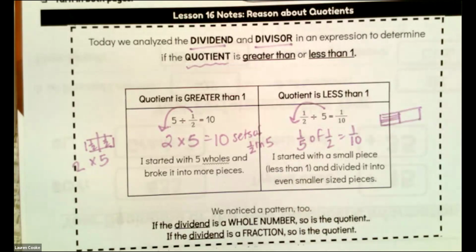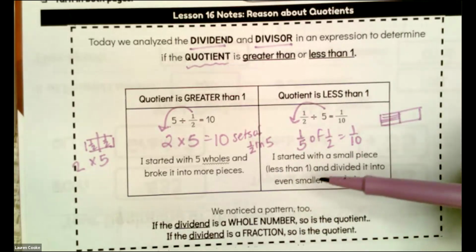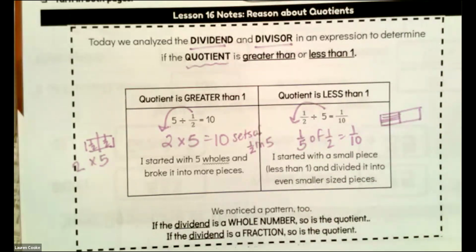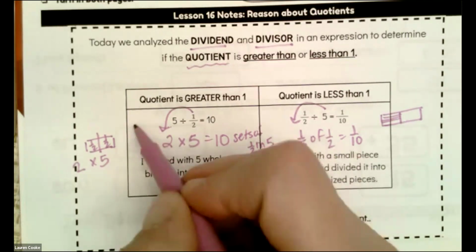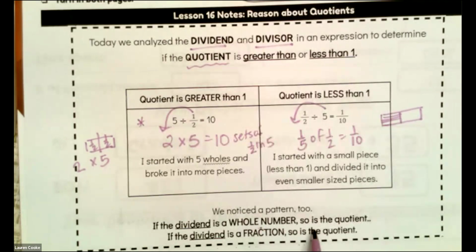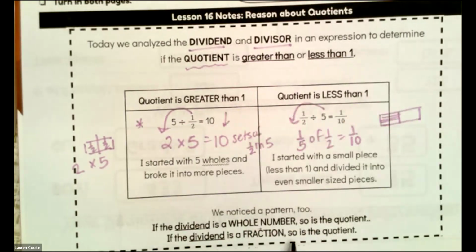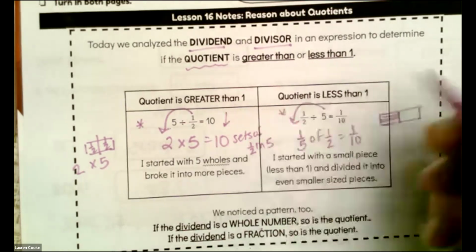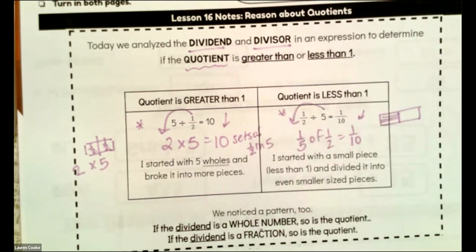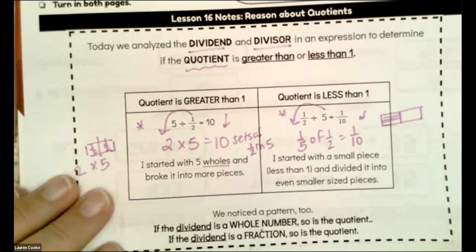That's 1/10. So I started with a small piece, less than 1, and divided it into even smaller pieces. If the dividend is a whole number, like here, so is the quotient. Ooh, look at that. If the dividend is a fraction, so is the quotient. Oh, good. Okay.